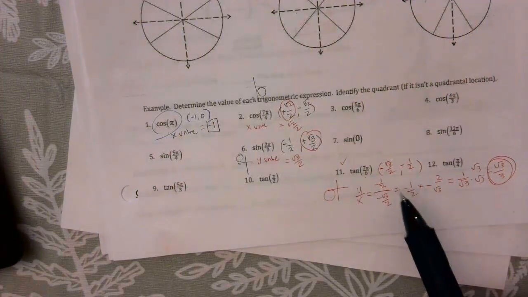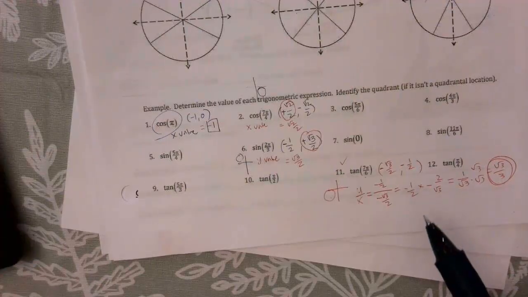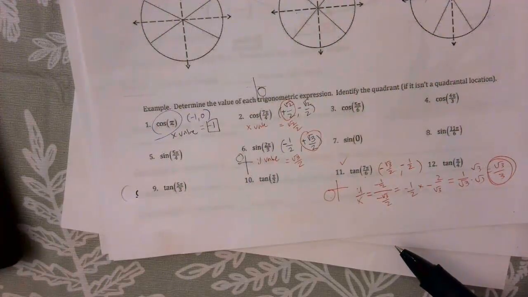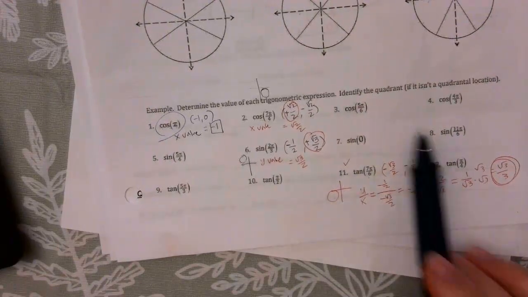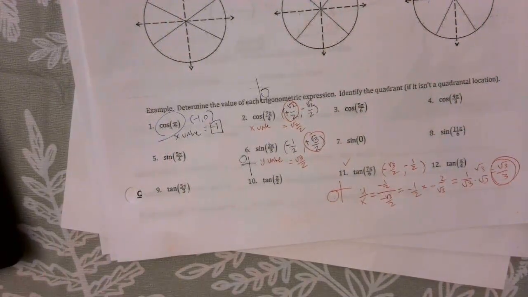I always find the tangent value to be a little more work, obviously, but you can still do it. Okay? That's all I want to go over. Feel free to try all of this and check whether you're getting it right or wrong. It's very important. You try it. Alright.